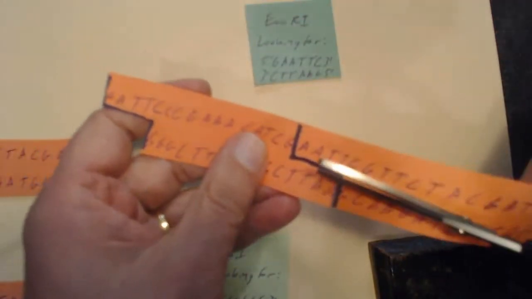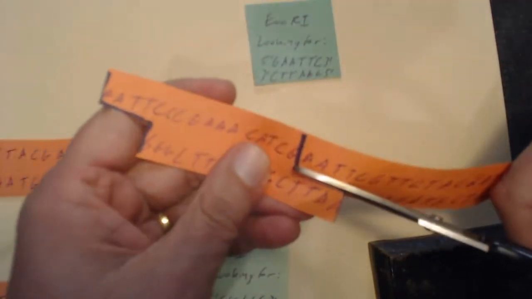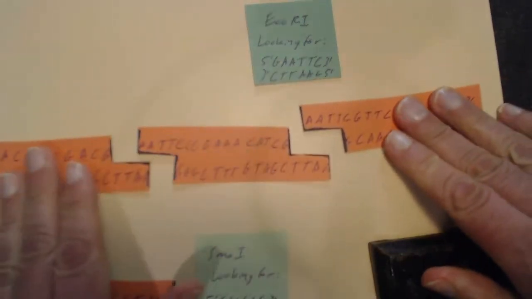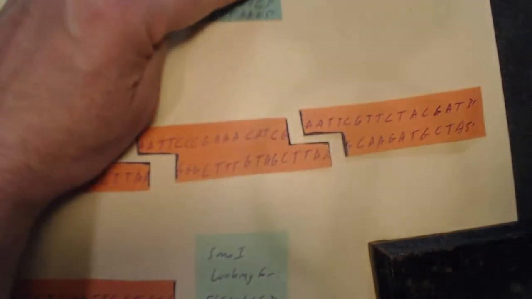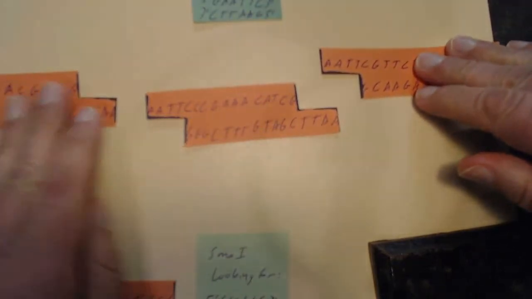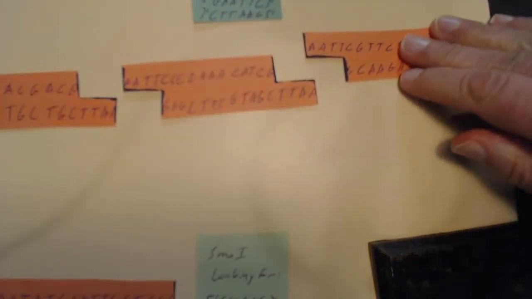Again, it cuts in that same pattern. Okay, so no more sites in there for EcoR1 in this DNA. So let's see how many fragments this has generated. One fragment, two fragments, three fragments.